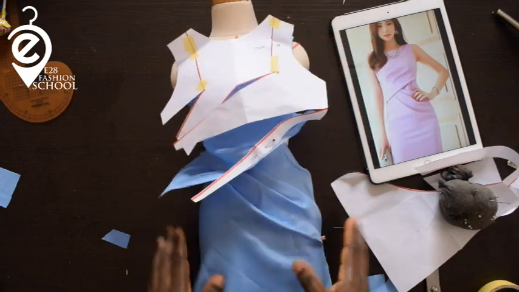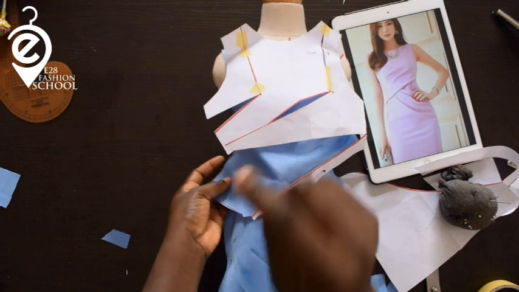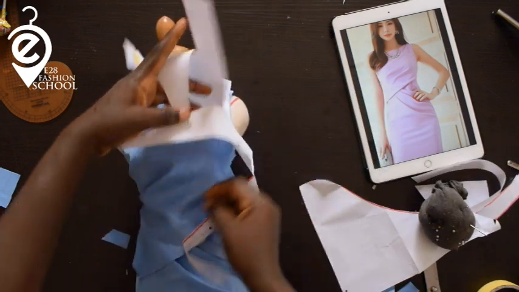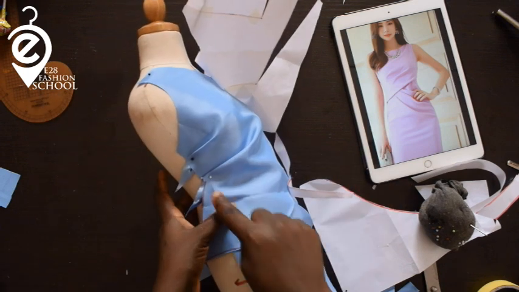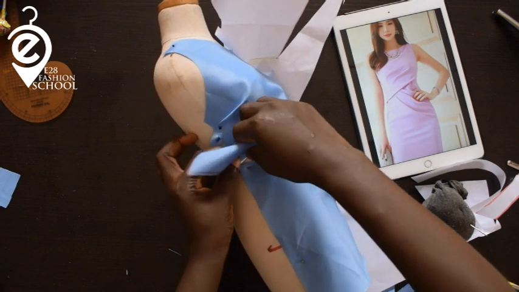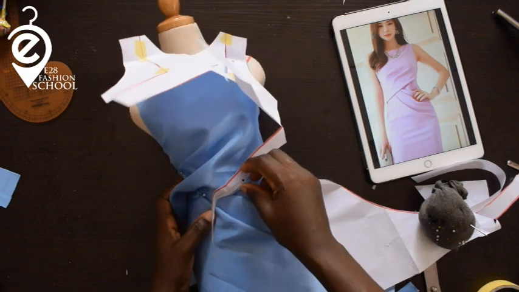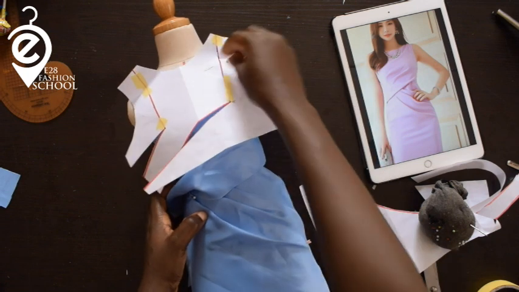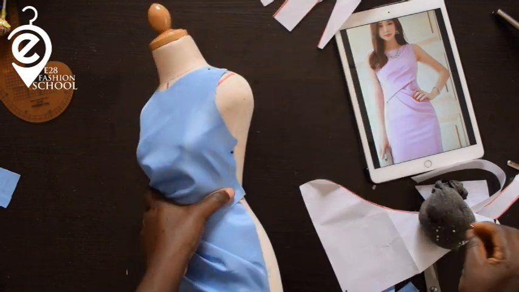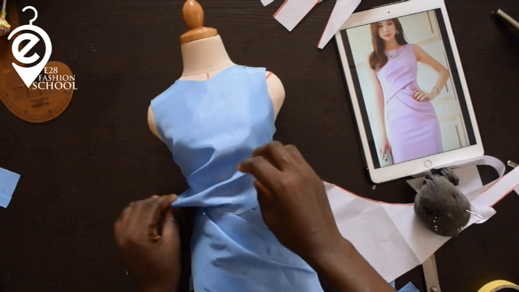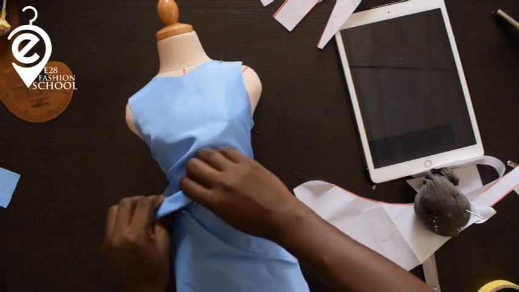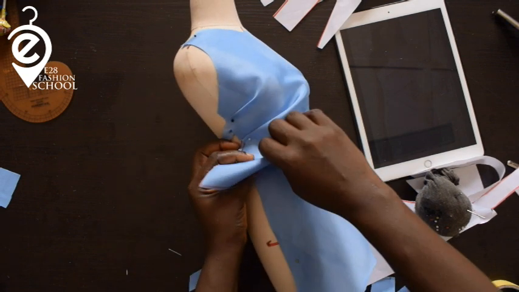Just pin it down. So you have it here. Just imagine I have sewn the waist of the upper part to the lower part. So what I will do is I'll pleat this back to the waist. Imagine I have sewn it. So imagine you have sewn it to the waist, so you bring it down to the waist.